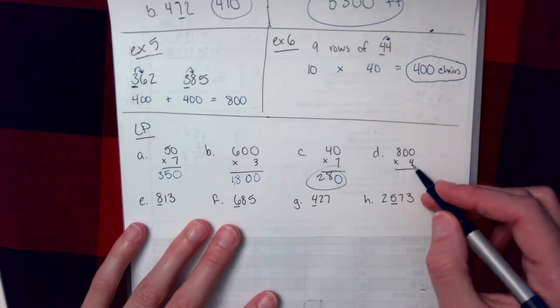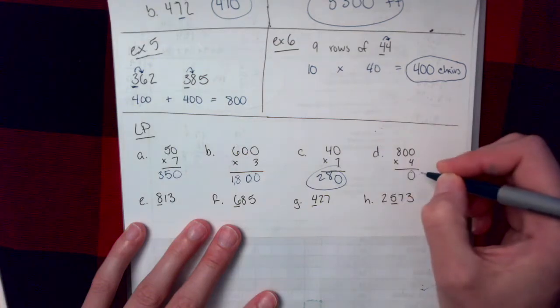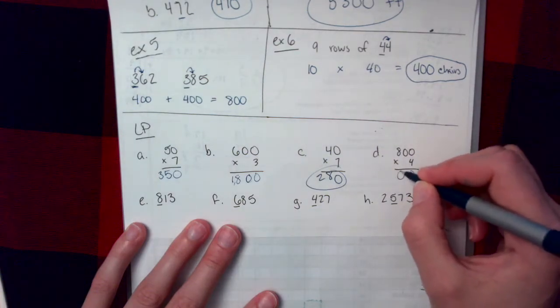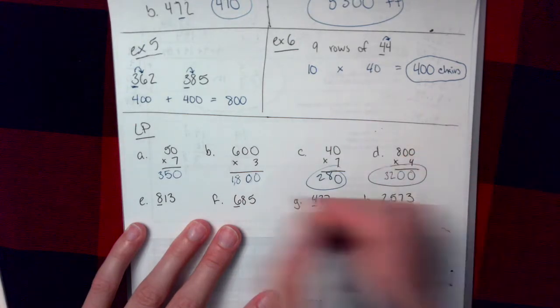D, 800 times 4. 4 times 0 is 0. 4 times 0 is 0. 8 times 4 is 32. So we get 3,200.